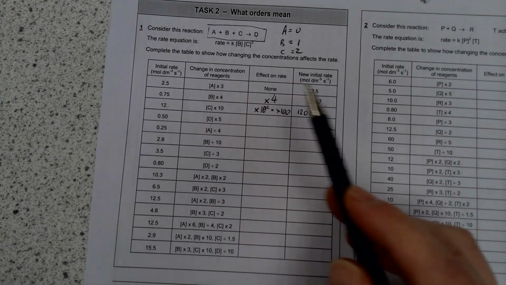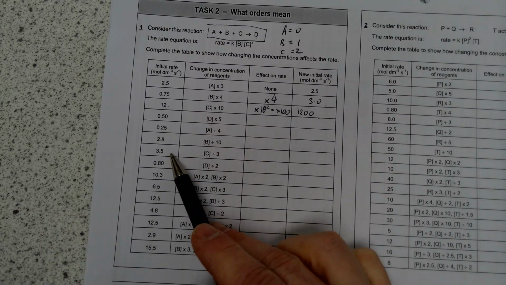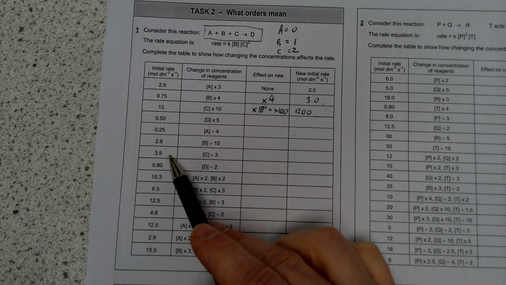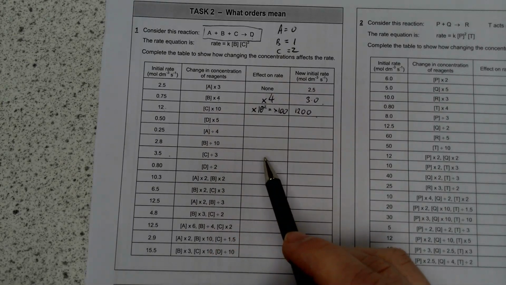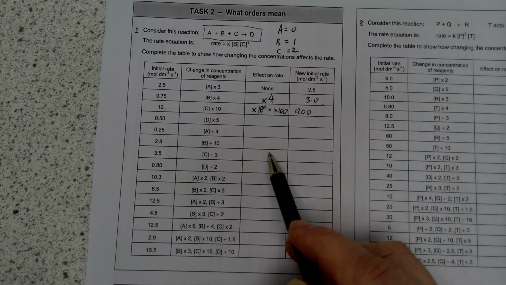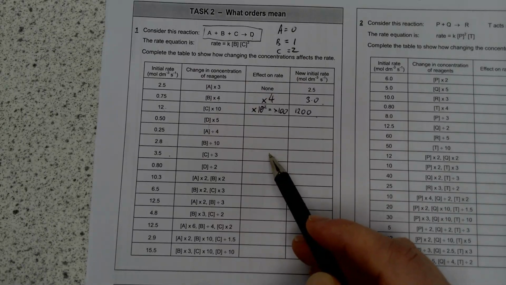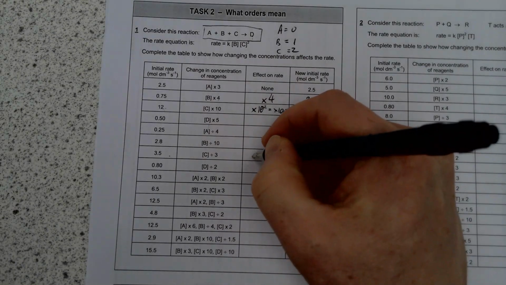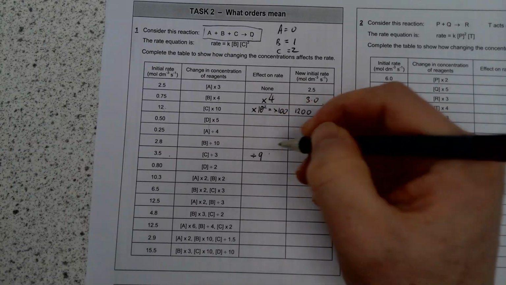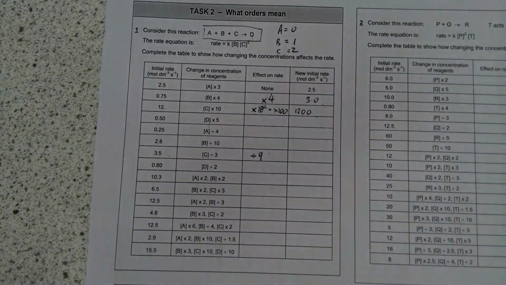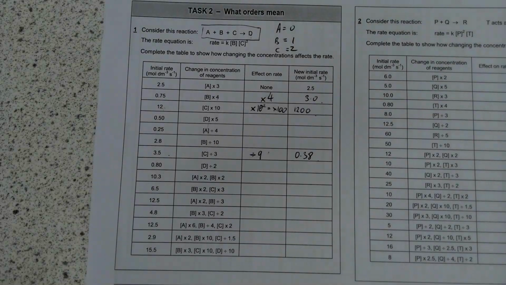Let's do one more of those. We're going to do this row here, 3.5. Can you just tell each other now what the effect is going to be on the rate of dividing the concentration of C by 3? Discuss that now. Simply, divided by 9. So divided by 3 squared. So you do 3.5 divided by 9, which is 0.38.